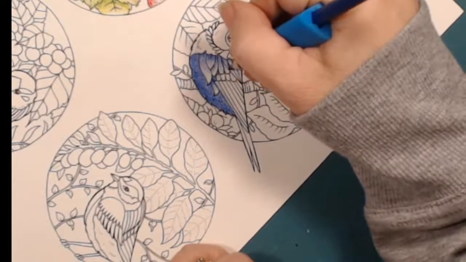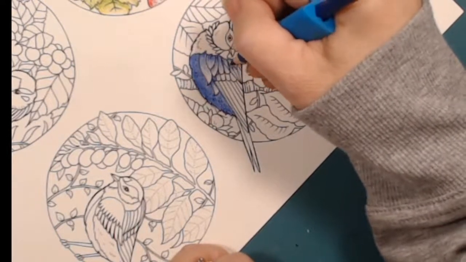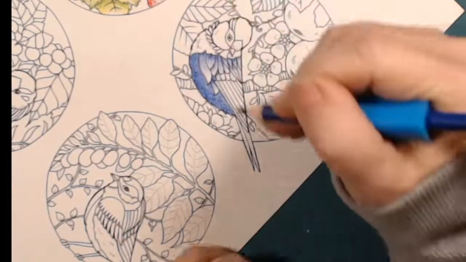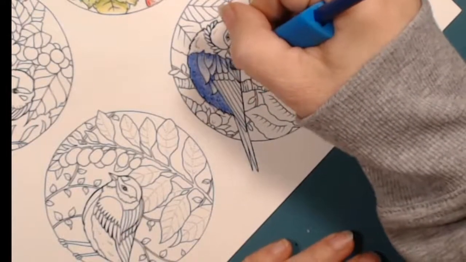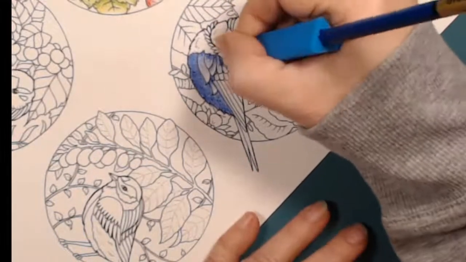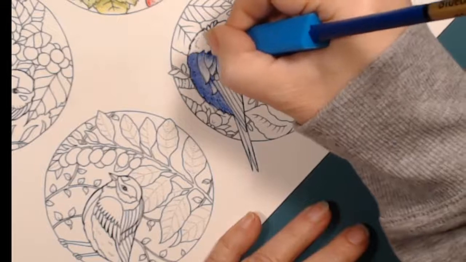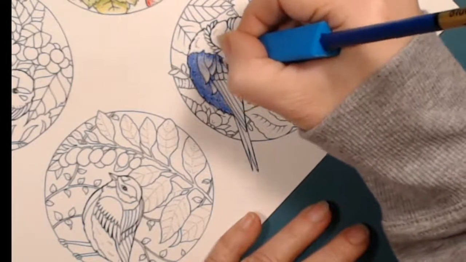Let's see what else. I've got a kneaded eraser. Mostly I use that one for getting rid of smudges that I've made after coloring or during coloring. And when I'm drawing with graphite, it works really well. Hey, what else?